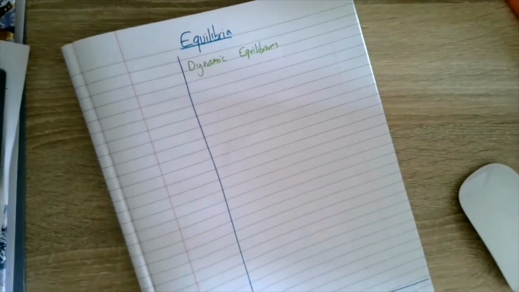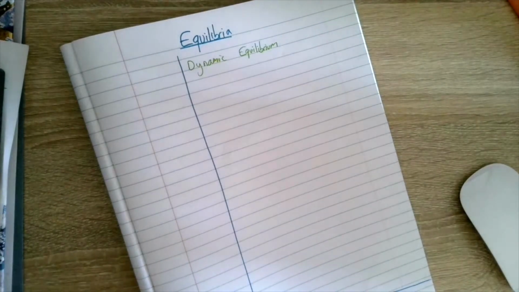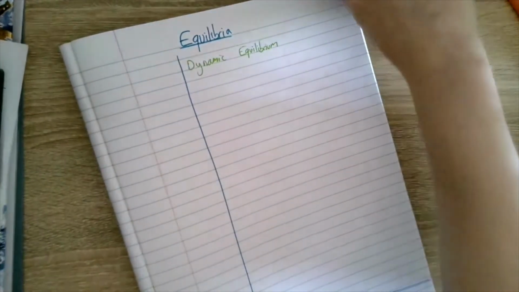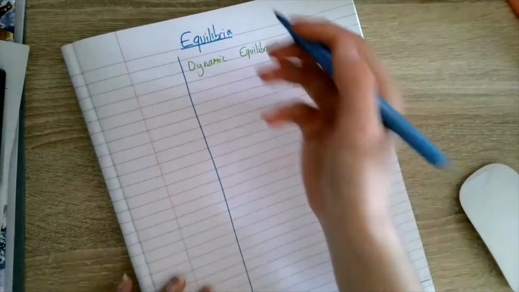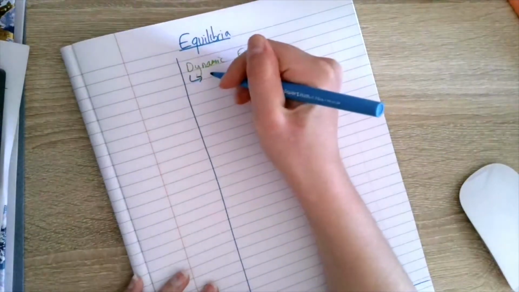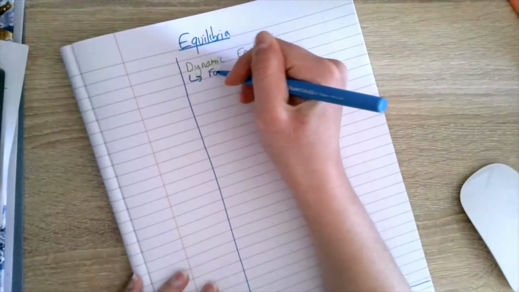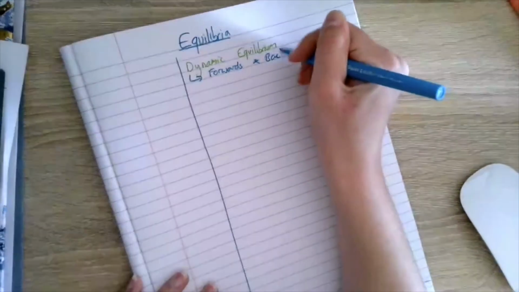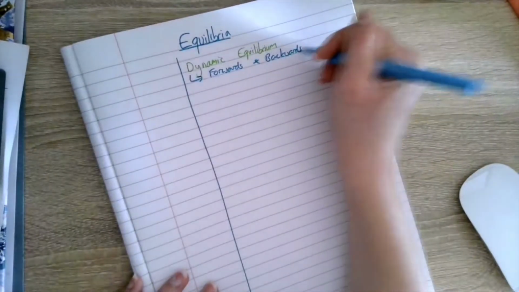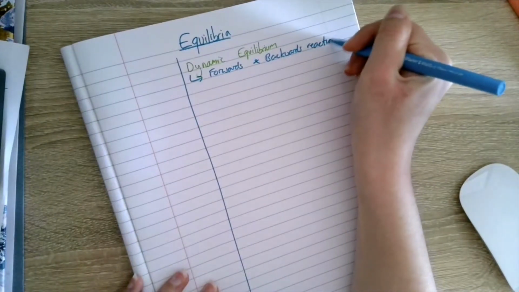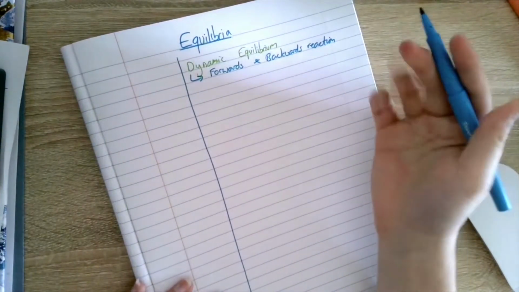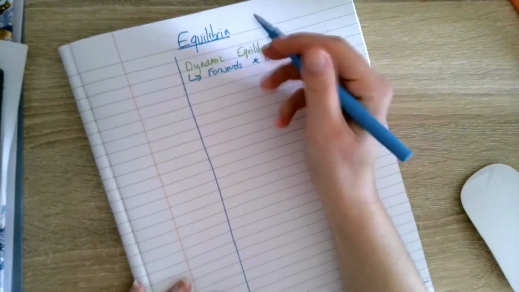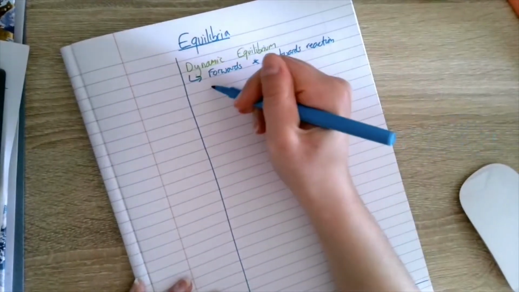And in terms of dynamic equilibrium, what we mean in that sense is that we have both a forwards and a backwards reaction, which is occurring at the same time and they proceed at the same rate.